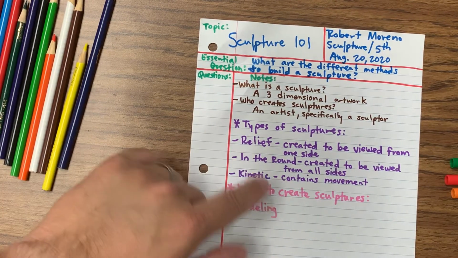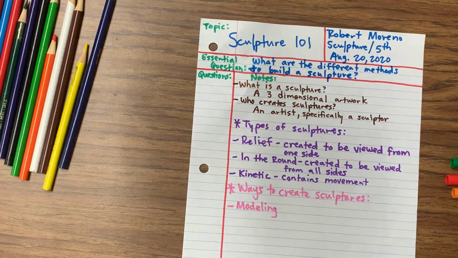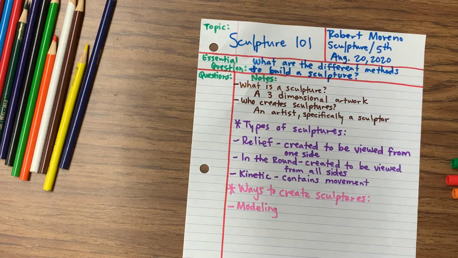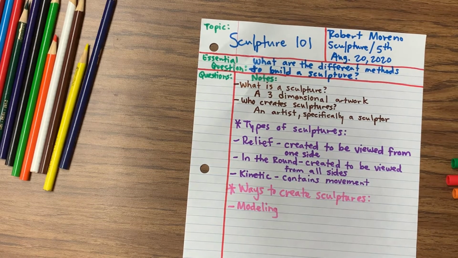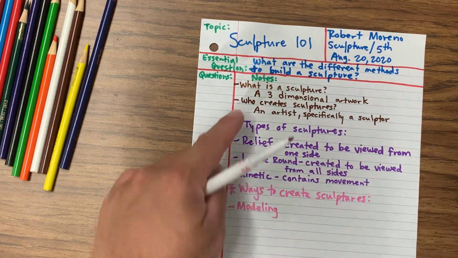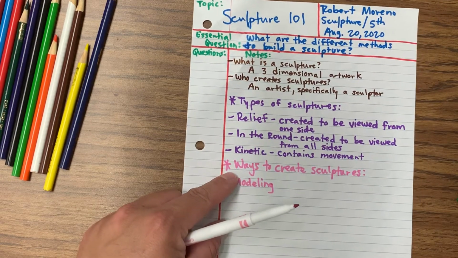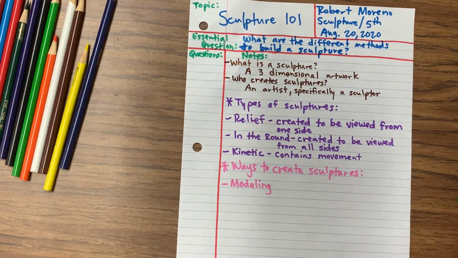All right, so we're adding to this set of notes. For you guys that just joined us, we are adding to the set of notes that we started last time. Last time we left off with the types of sculpture. Today we're adding ways to create sculptures.